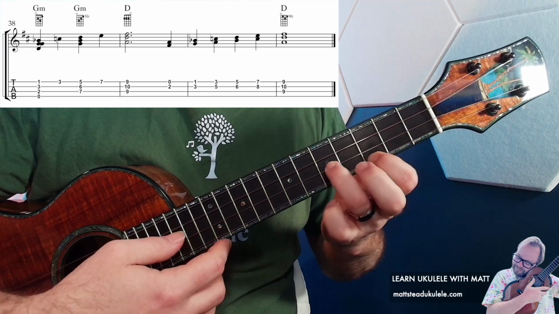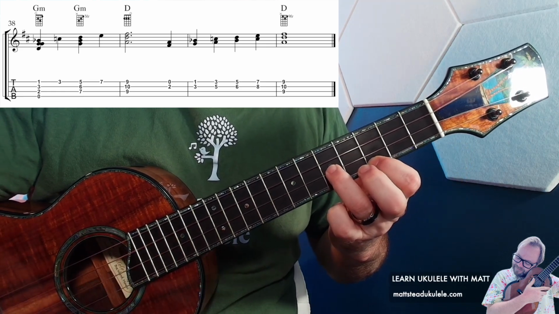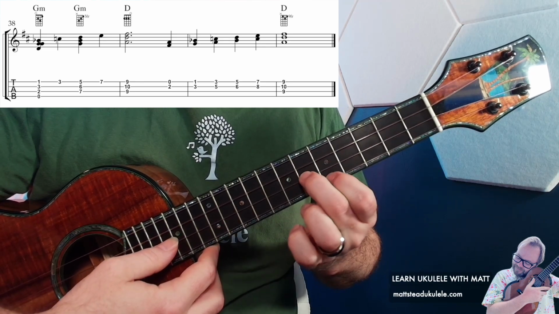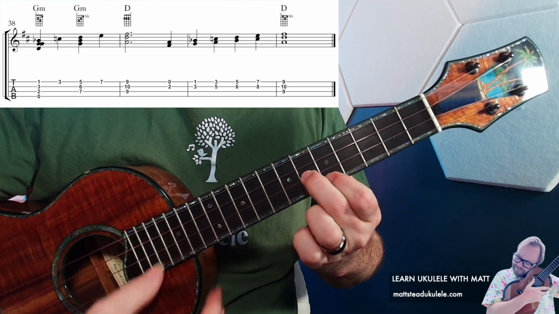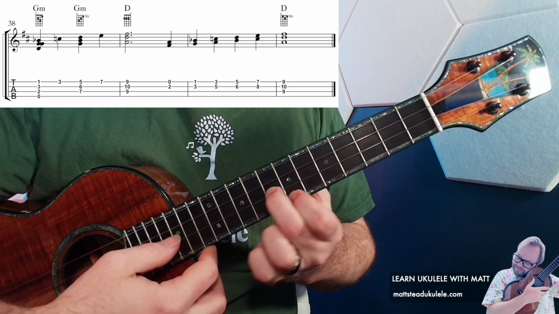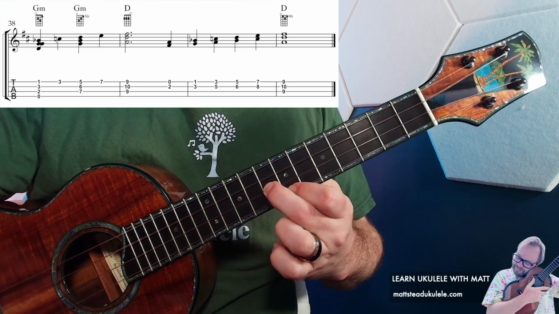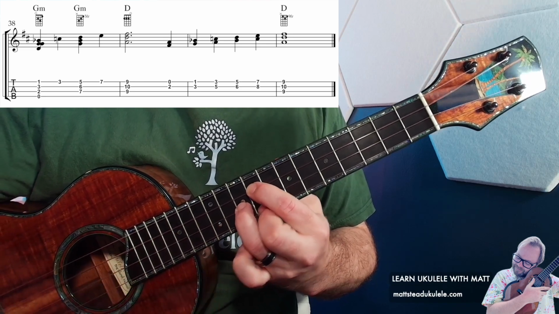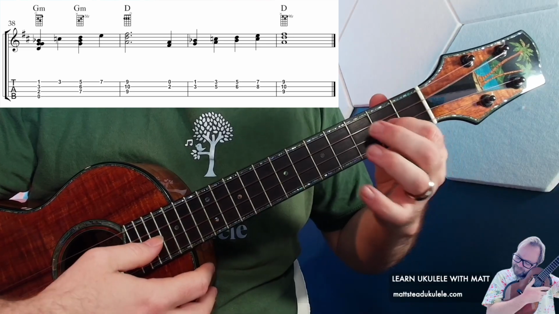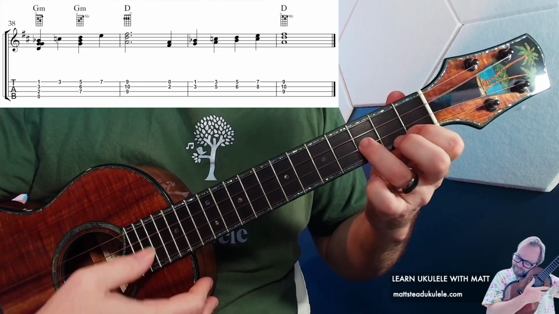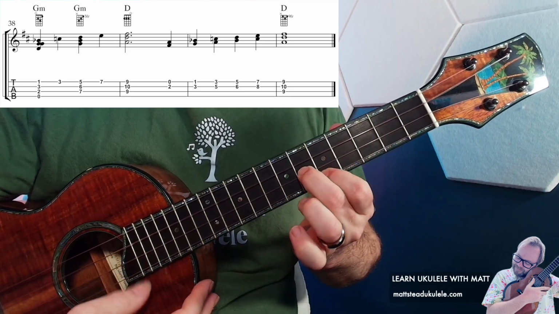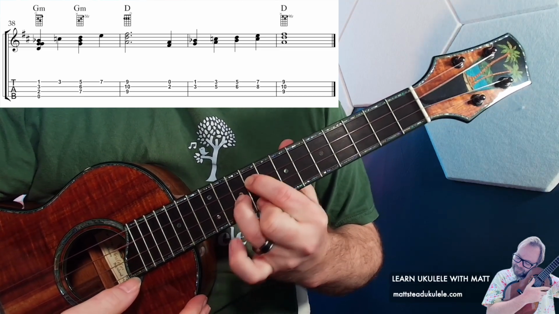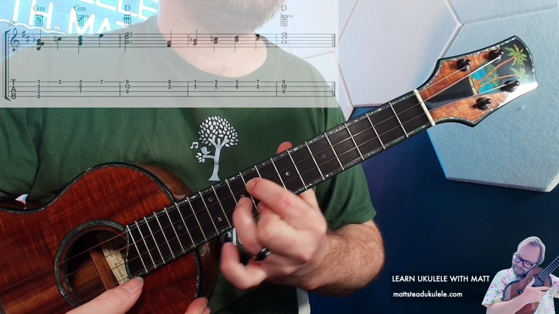We take that up to 5 and 3. And then we go to an A shape, like an A major chord, at 6 and 5. Take it up to 8 and 7. And then finally we have that G shape up here for a final D chord. Okay, so we get this lovely. A really beautiful way to end the song.